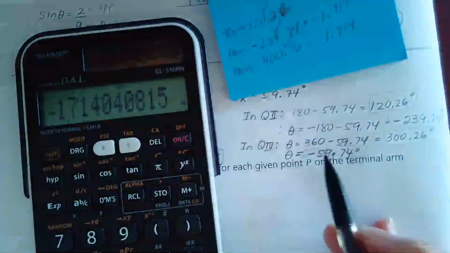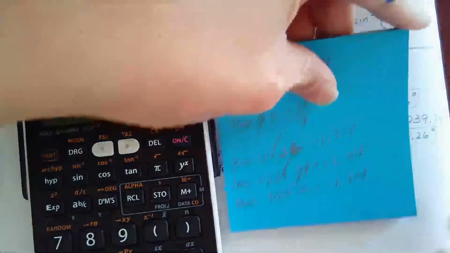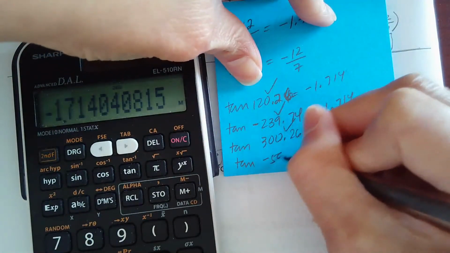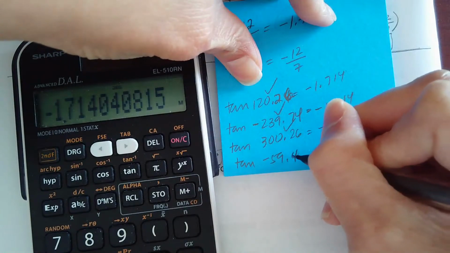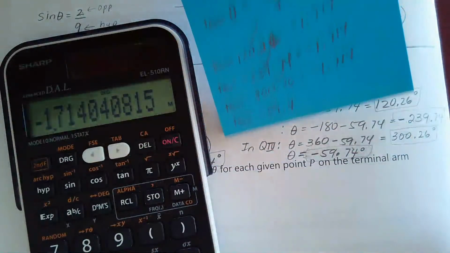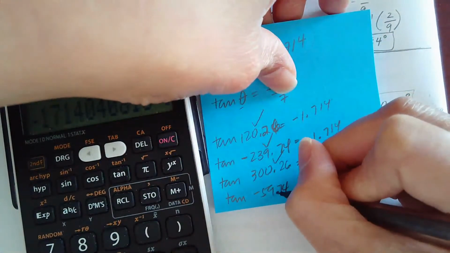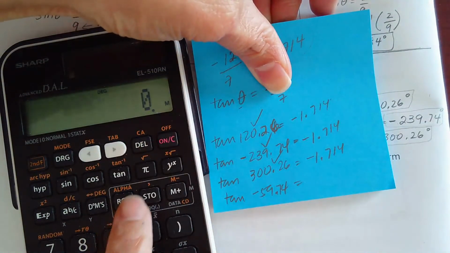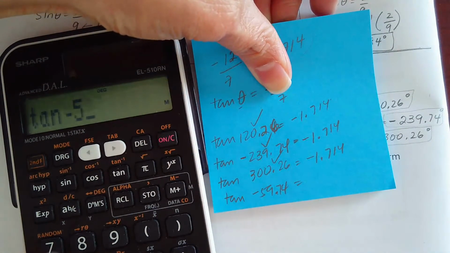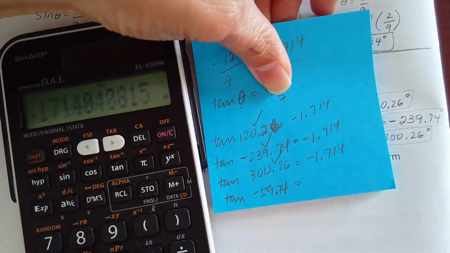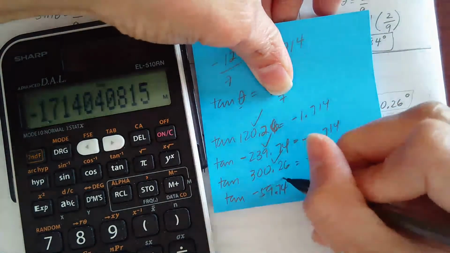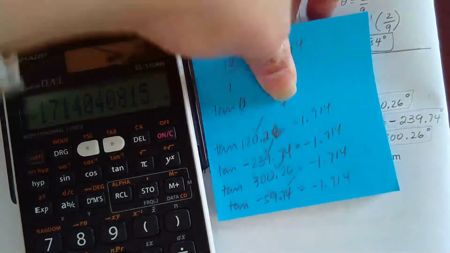And then last but not least, negative 59.74. Tan of negative 59.74 gives us negative 1.714 again. So those are all correct.